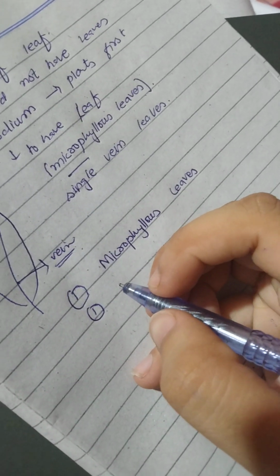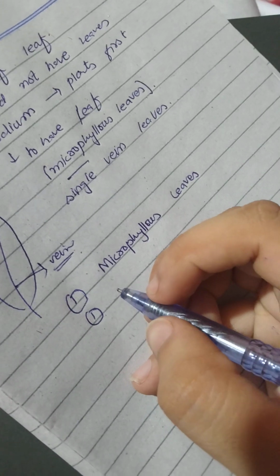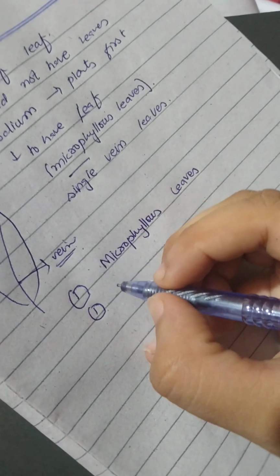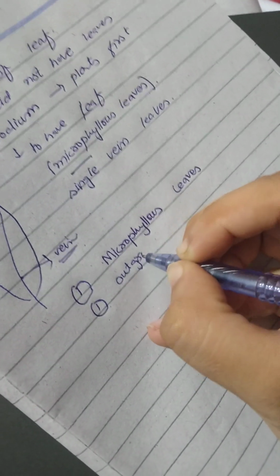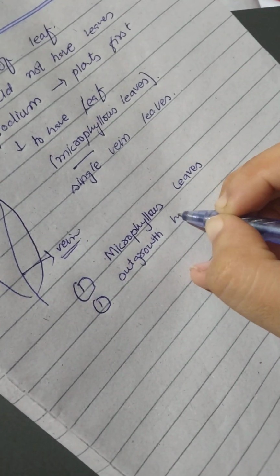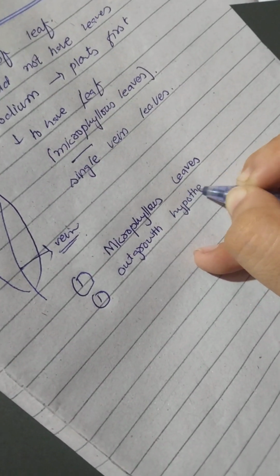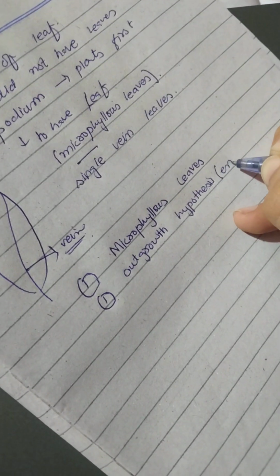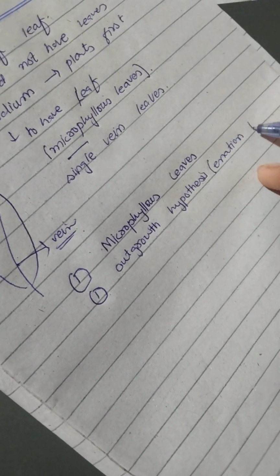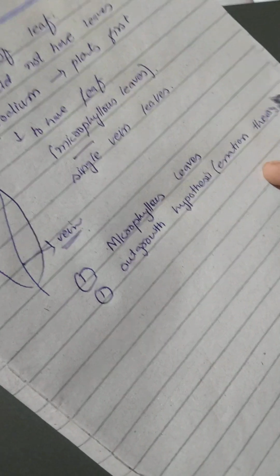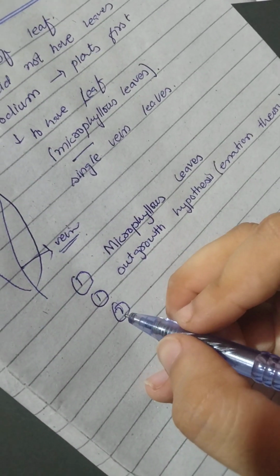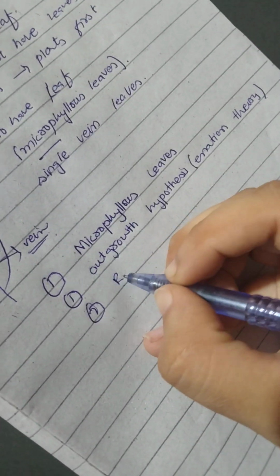The first hypothesis is the outgrowth hypothesis, which is also known as the enation theory, right? And the second is the reduction hypothesis.